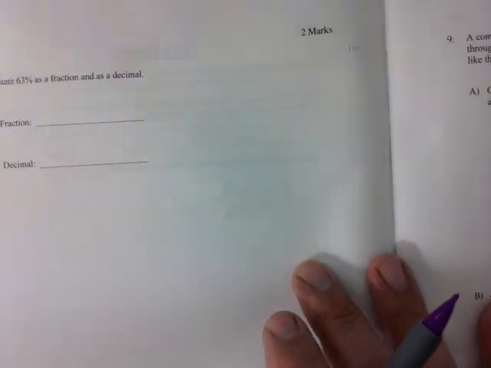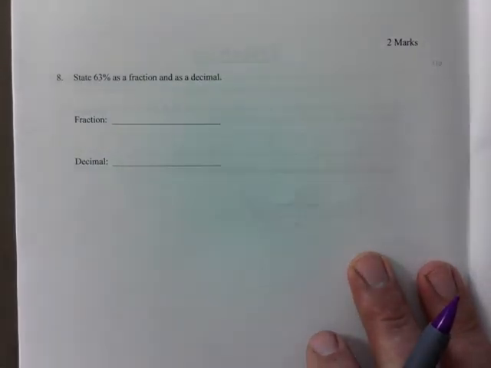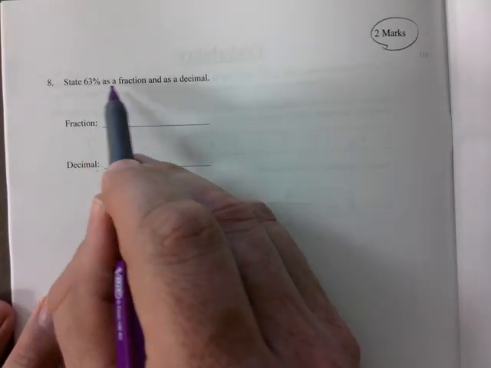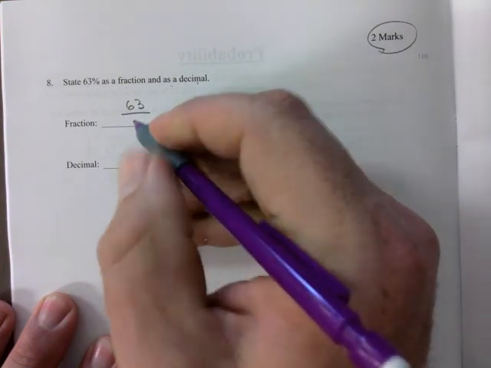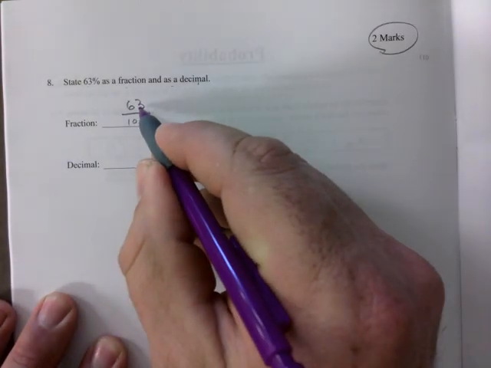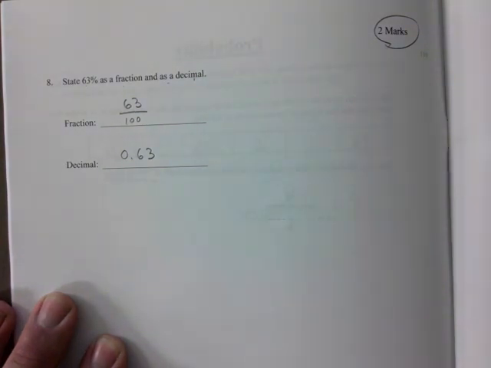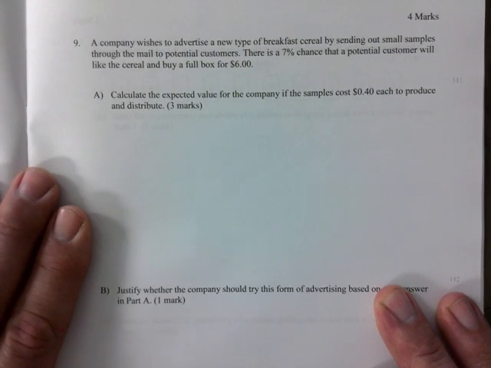Next. Look at this. I hope that you can all nail this one. Yes, every exam will have 1 or 2 that are easy. Just do it, right? 2 marks for this page. 63% as a fraction and as a decimal. 63 over, well, how many zeros is a percent? 2, right? So it's 63 over 100. And if you turn that into a decimal, just go 63 divided by 100, that's 0.63. There we go, 2 marks. Are you kidding me? No, that is off. That happens more often than you think.